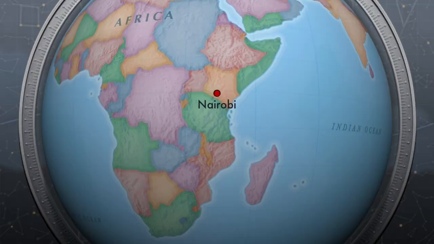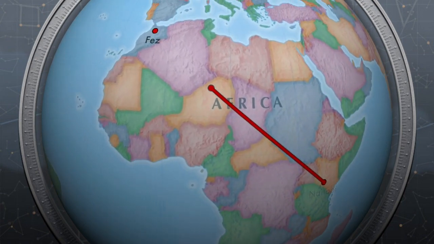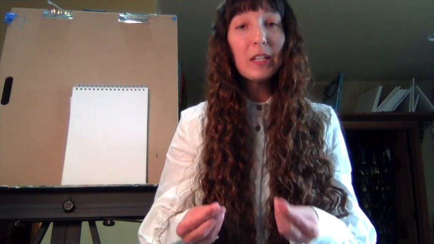You may have heard of it before. So we were in Kenya, which is on the eastern side of Africa. Now we're going to be heading northwestward into Morocco. Now, instead of looking at fabric like we've been looking at for the past few weeks, we're going to be looking at tile, and this tile is a very special kind of tile.